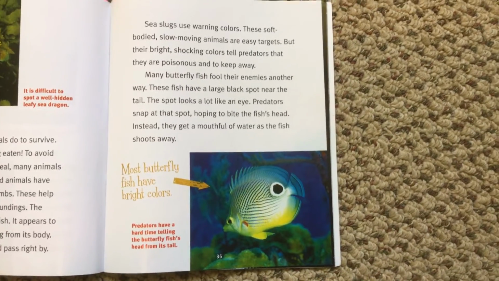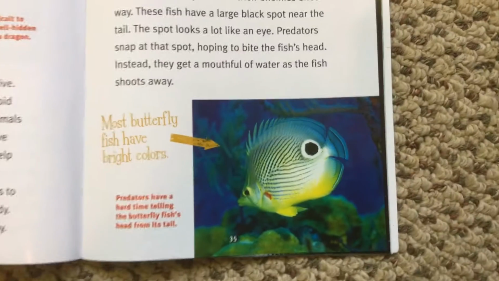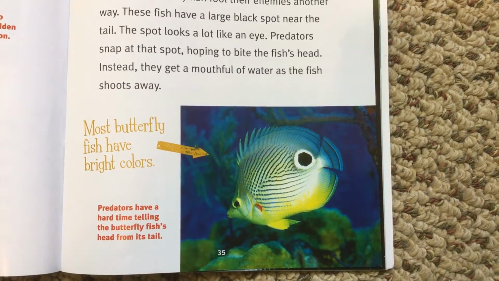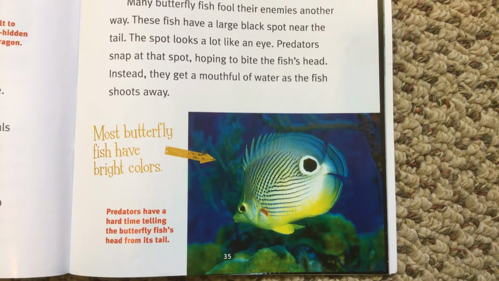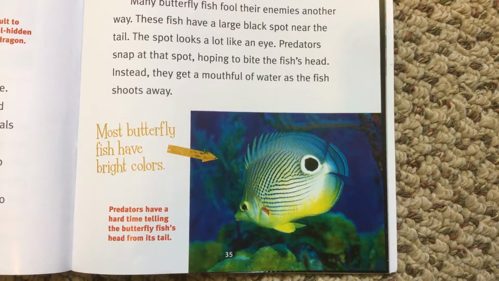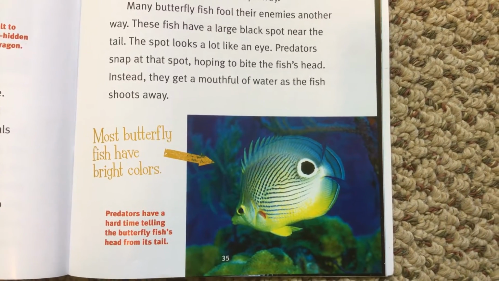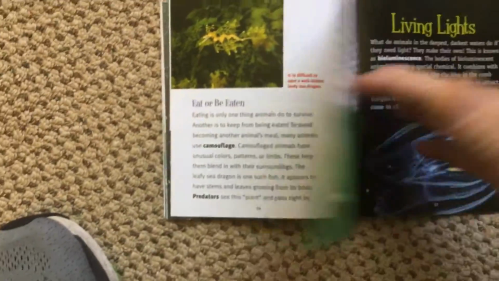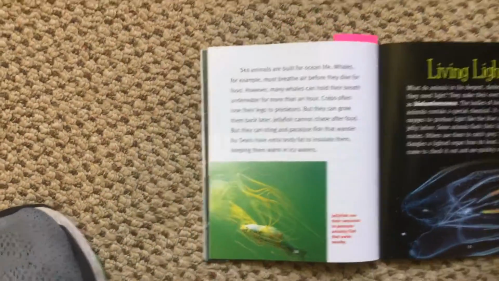Instead, they get a mouthful of water as the fish shoots away. So you see that big black dot on the back of his tail? A lot of fish think that's an eye, and they'll go and try to bite him, and he gets to swim away. Lives to swim another day, right? All right. Last couple of pages.